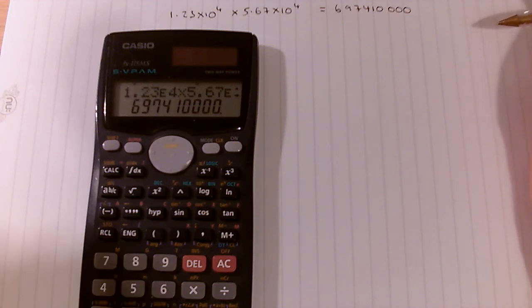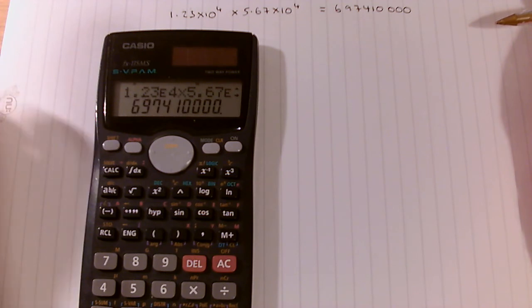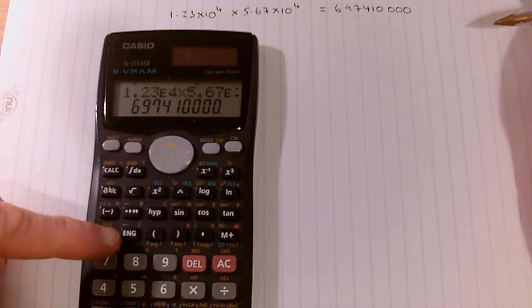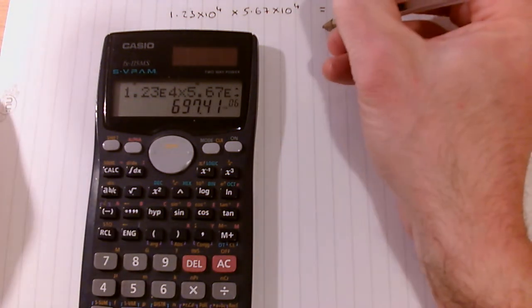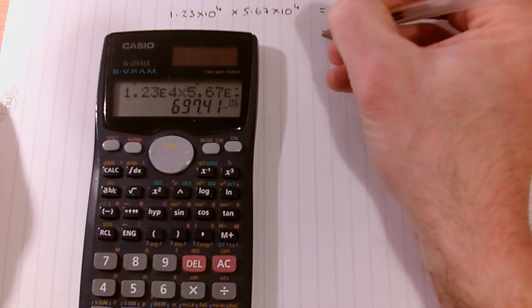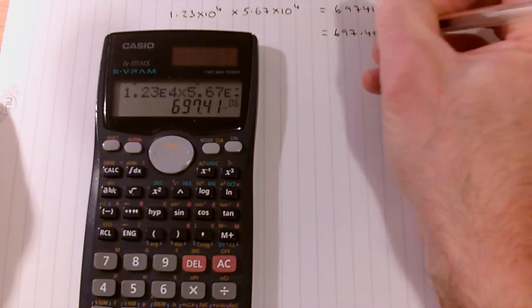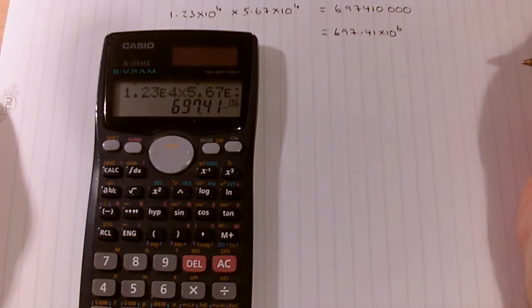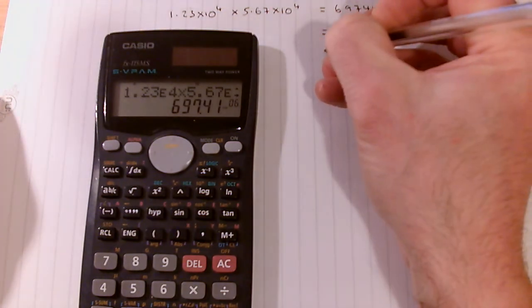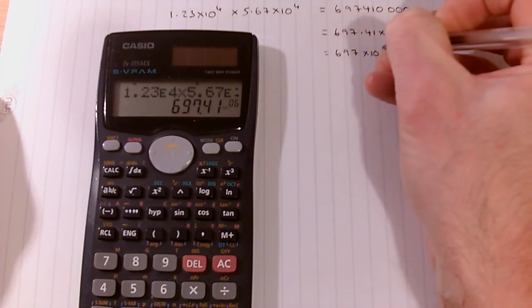So if I go to my scientific calculator again, there's a couple of different ways to do that. If I go to this ENG button, then pressing that changes it into scientific notation for me. So from my calculator, I'm able to get 697.41 times 10 to the 6. That's still 5 significant figures. So I can reduce this to 697 times 10 to the 6.